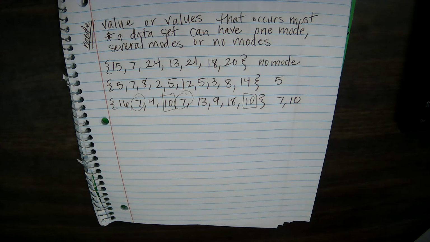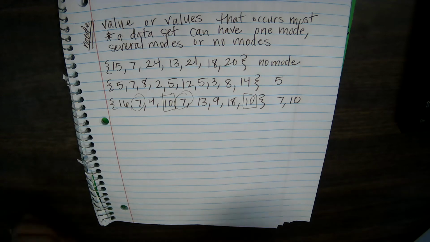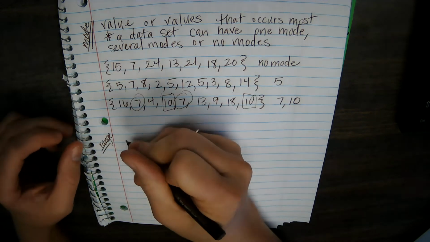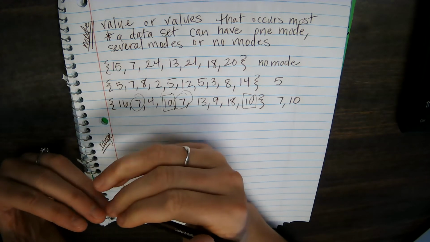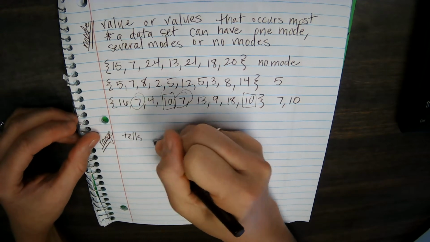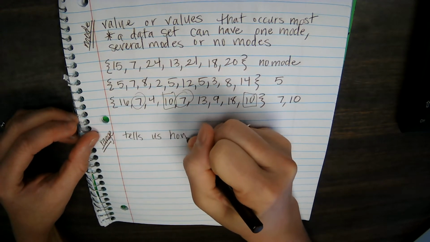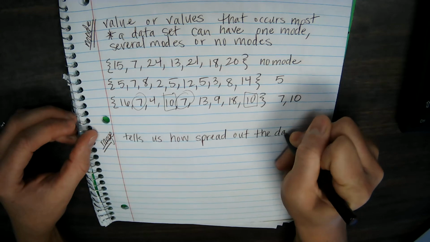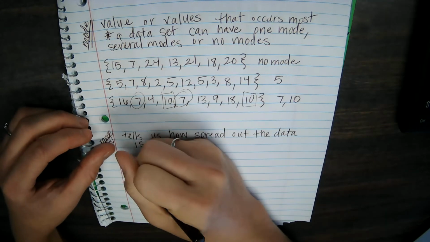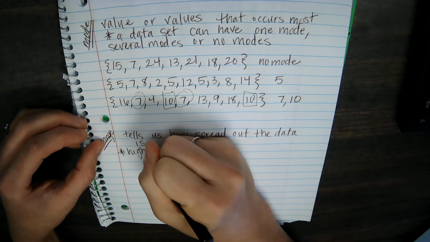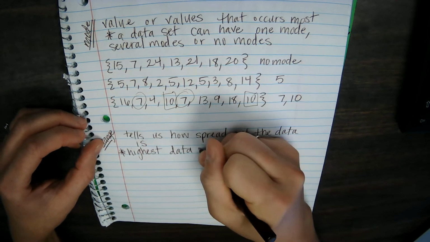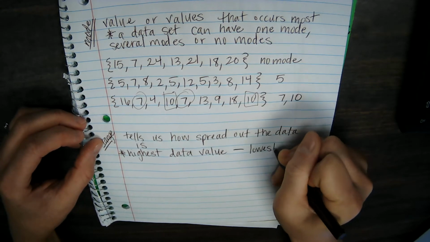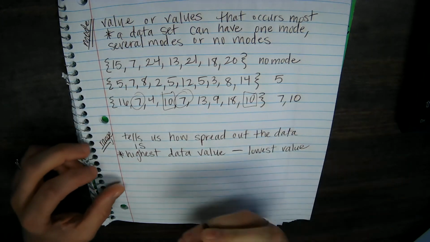All right, the last one, guys, the range. So the range is going to be how spread apart. It tells us how spread out the data is. So you're going to take your highest data value minus your lowest value.